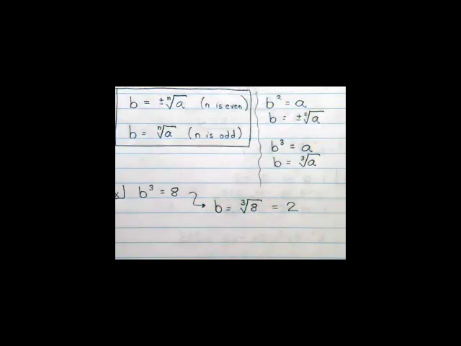You'd get negative 8, right? So I can't use both. It's just the one. It's just the positive 2. Because I'm multiplying this number by itself an odd number of times. A positive times a positive times a positive is a positive. A negative times a negative times a negative is a negative. There's no way I could get a positive out of that. So I can't use both.